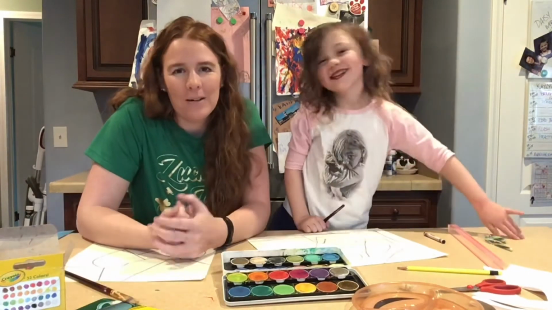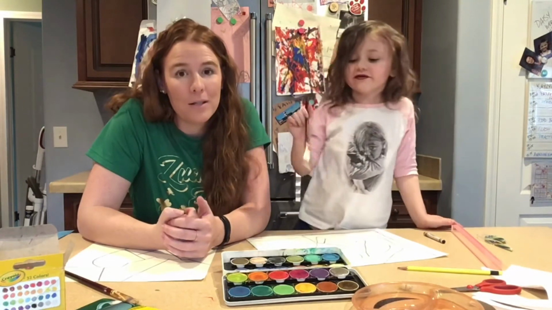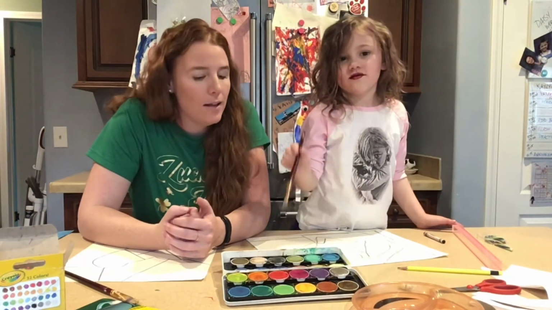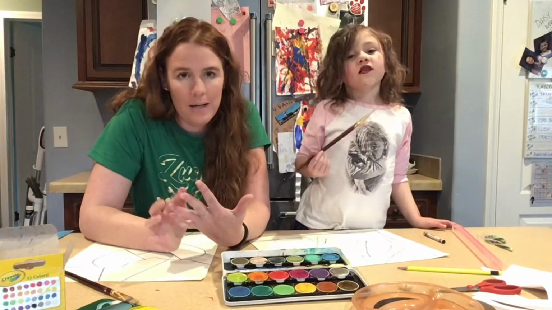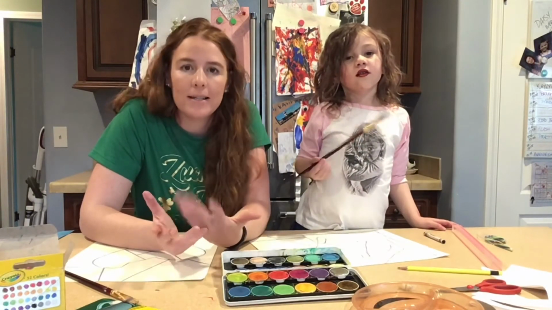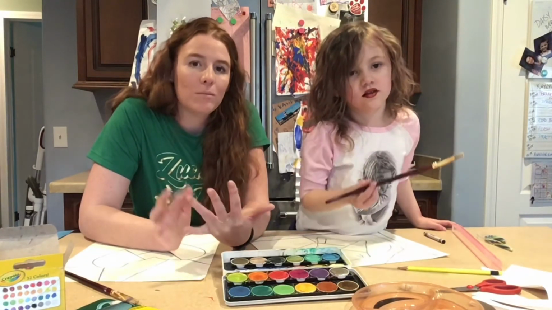So we were talking about grapes. Grapes are purple and green. Purple and green are both considered cool colors. So Kaylin, the warm colors are red, orange, yellow, and pink is also a warm color because it is a tint of red. And the cool colors are purple, blue, and green.